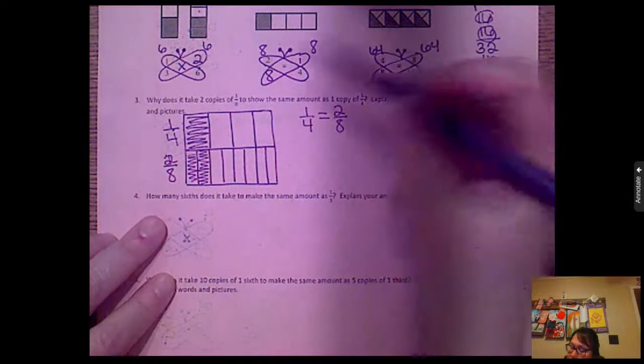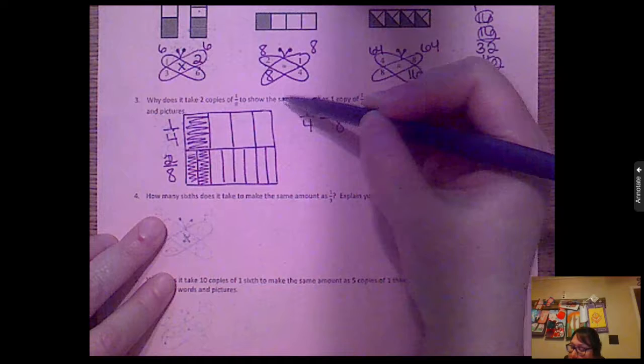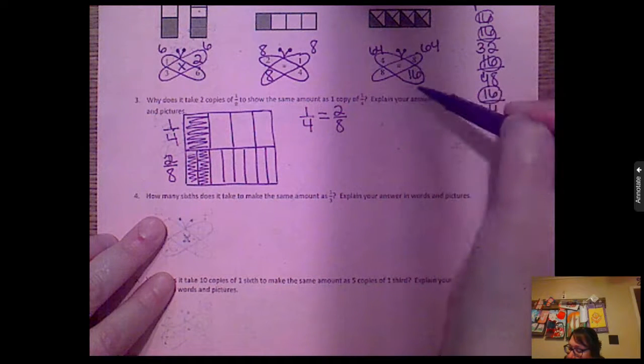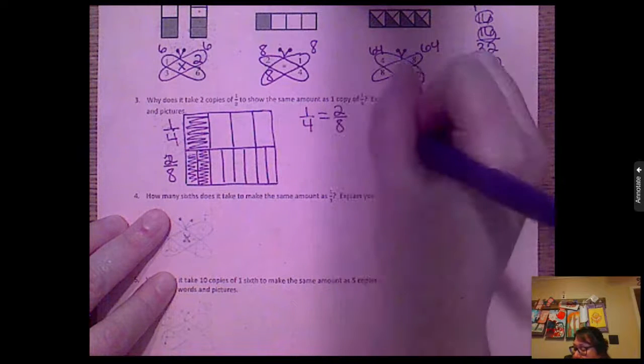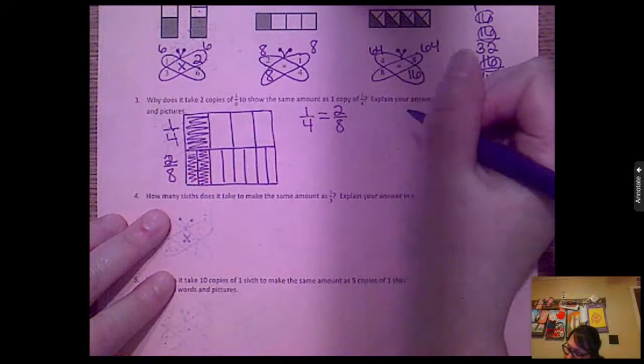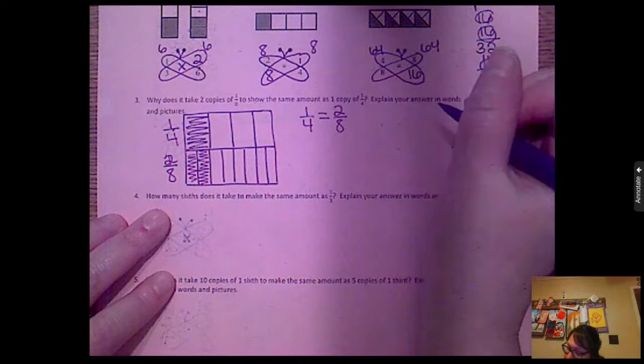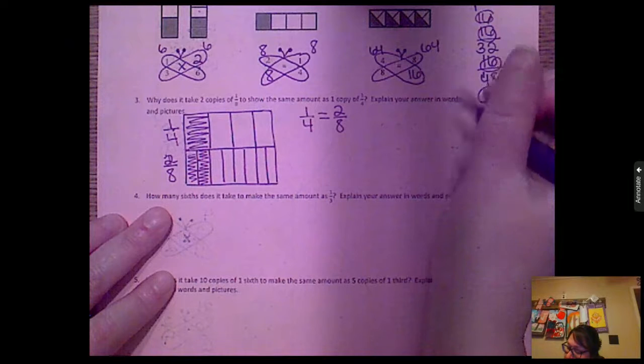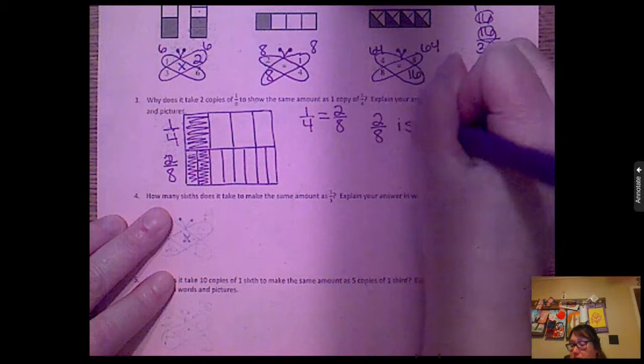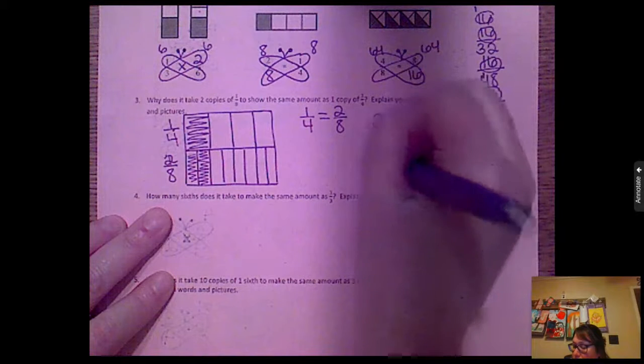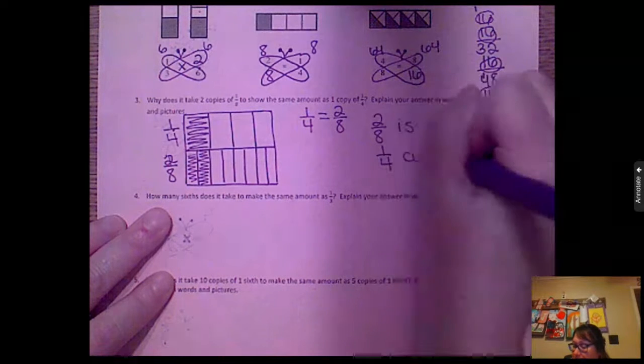Okay, so it says, why does it take 2 copies of 1/8 to show the same amount as 1 copy of 1/4? Explain your answer in words and pictures. So 2/8 is really 1/4 just cut in half, right?